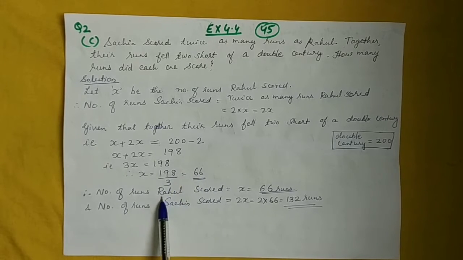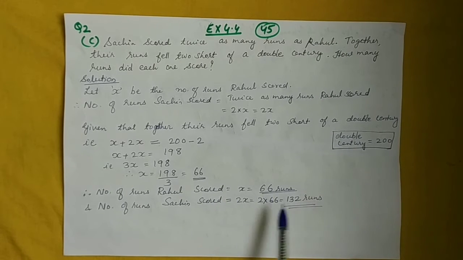66. So the number of runs Rahul scored is only X, that is 66. Sachin's score is double of that, 2X. That means 2 into 66, 132 runs.